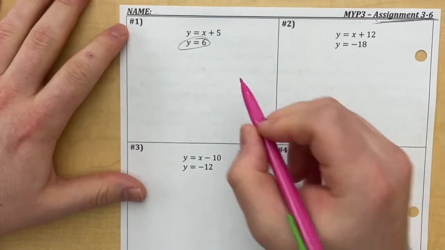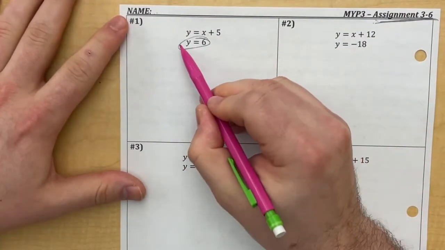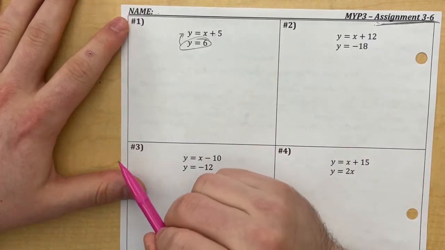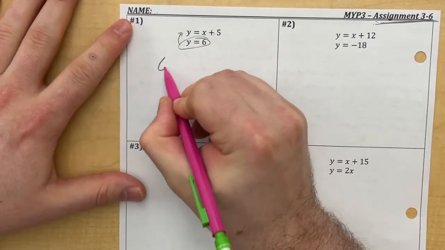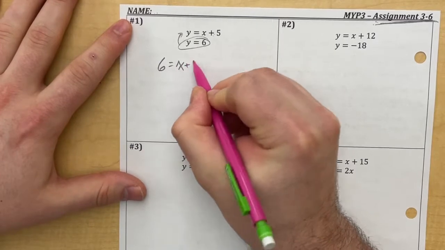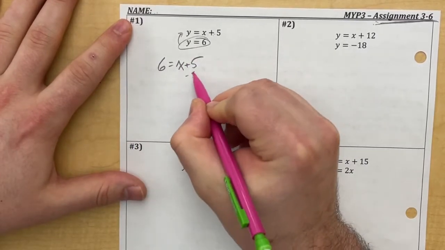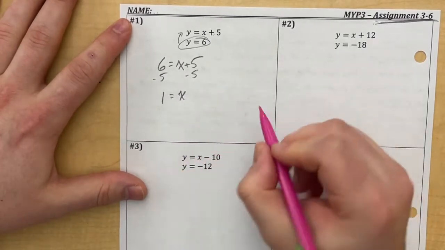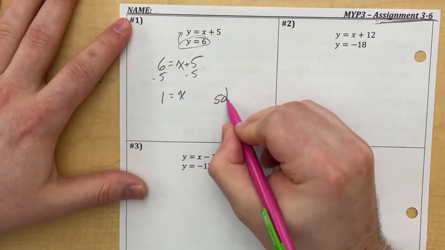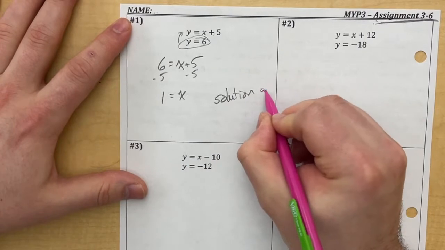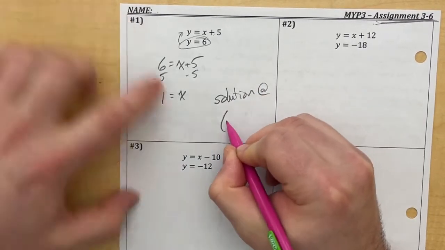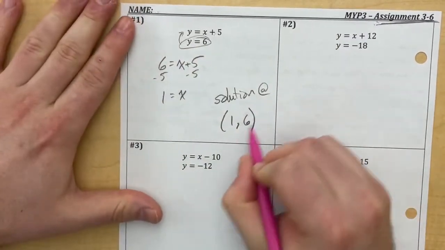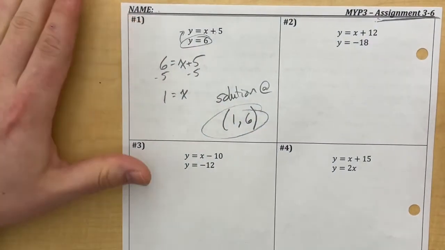Take your value. It gives you your x value, and so that just means I can solve for my x value here. So I'm going to say 6 is going to be equal to x plus 5. Again, subtract 5 from both sides, and you'll say 1 is equal to x, and so that just means you have a solution at, what's my x value? 1, and my y value is 6. So I have that ordered pair of 1, 6.